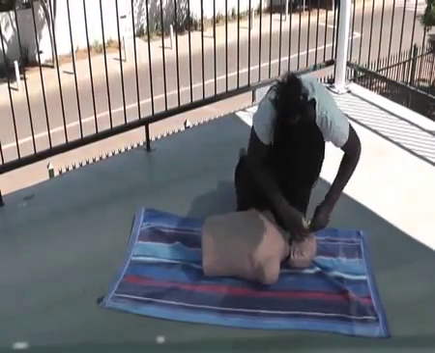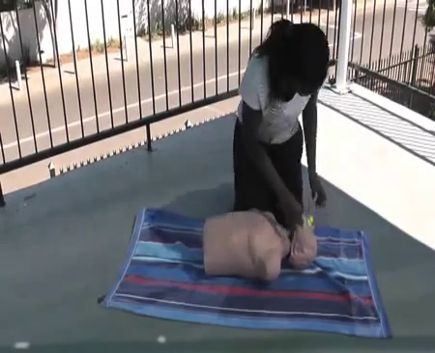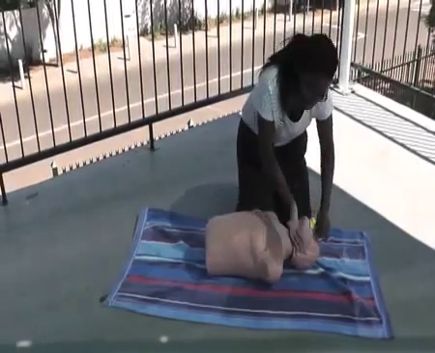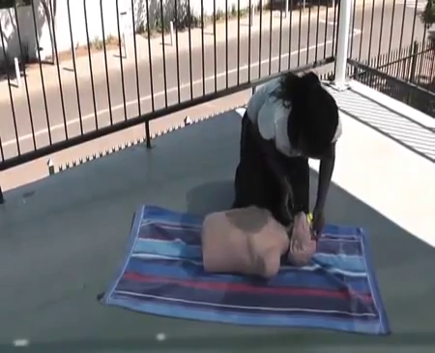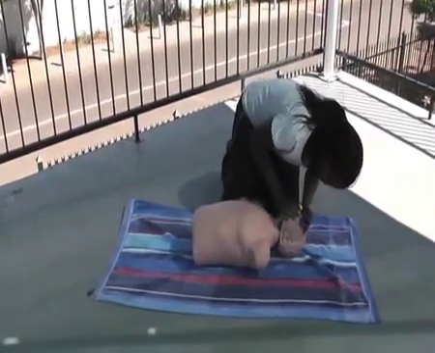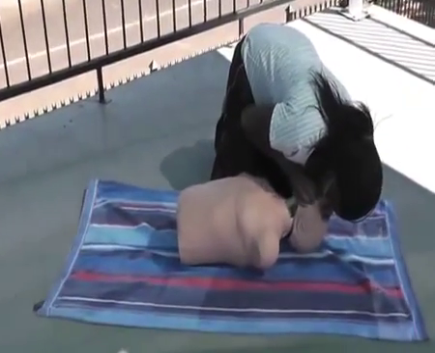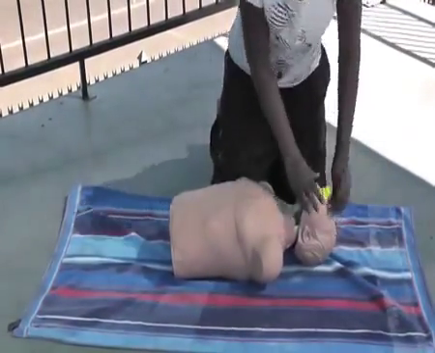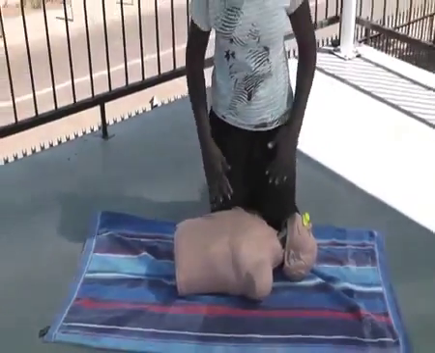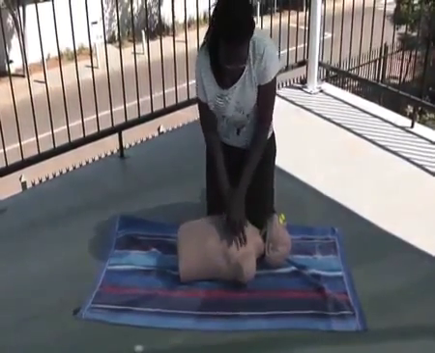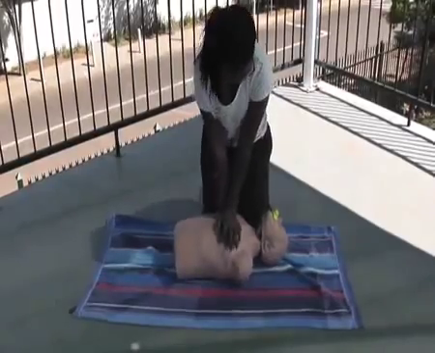Okay. So first, you have to close the nostrils to open up the airway fully, and then you have to do 2 ventilations. Then you have to stand perpendicular to the body and then do 15 compressions.